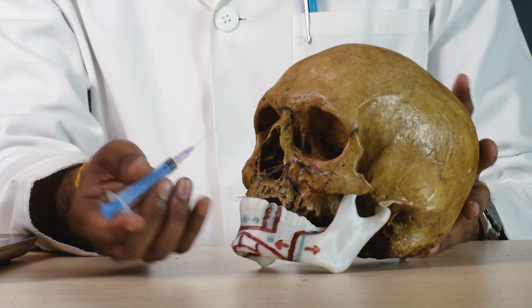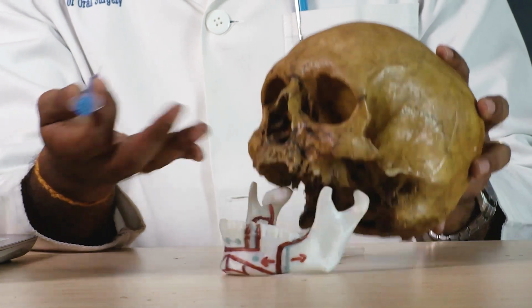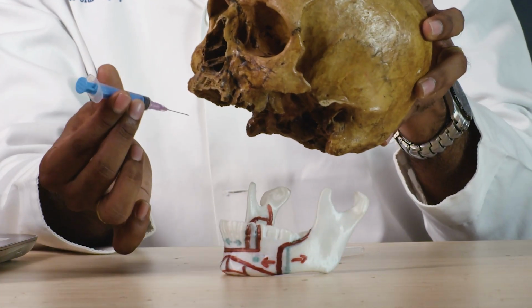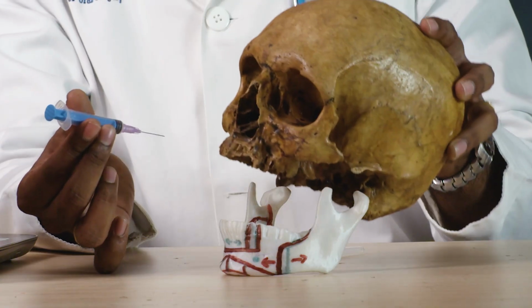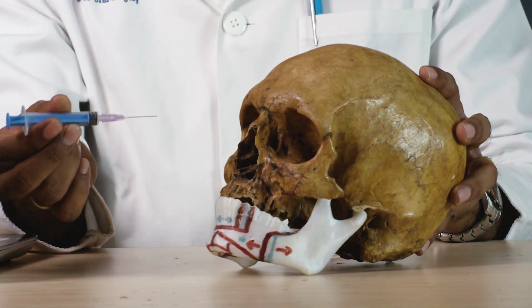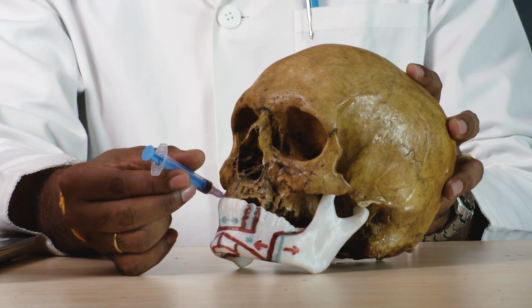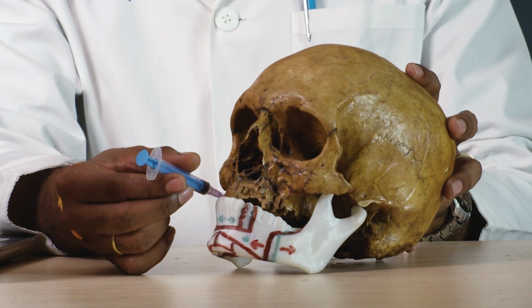So, in this situation, the needle has to be placed parallel to maxillary occlusal plane. The orientation of bevel is being critical. It has to be placed medial away from the bone, means towards the midline.